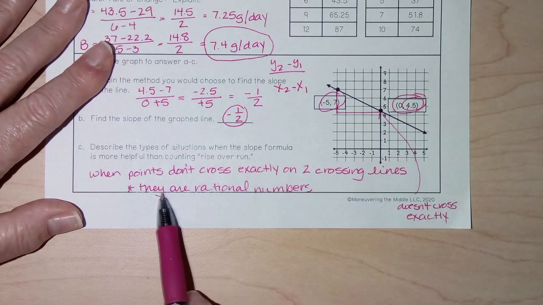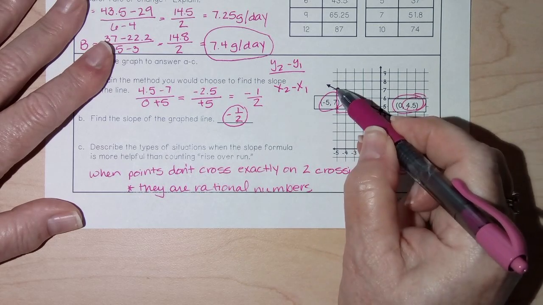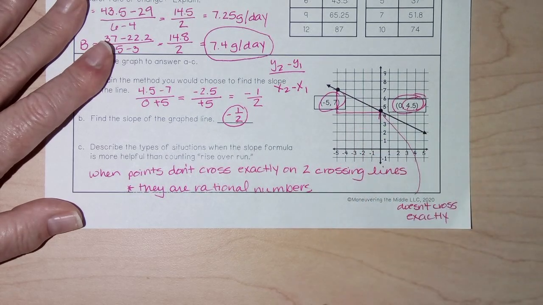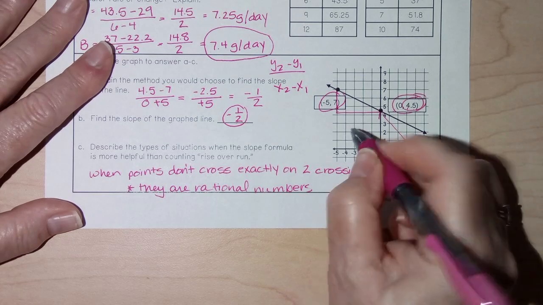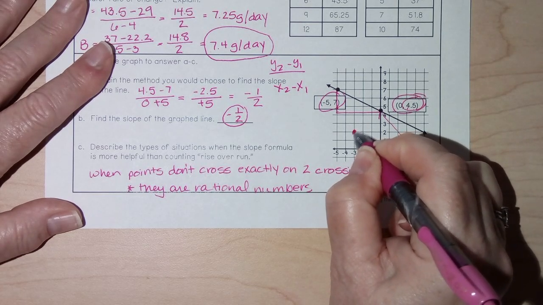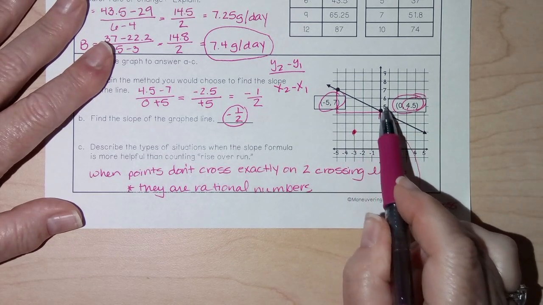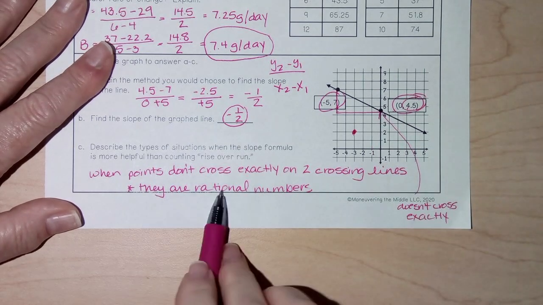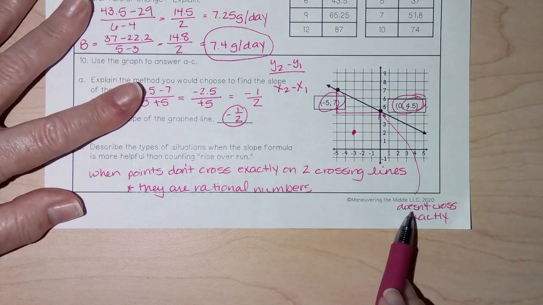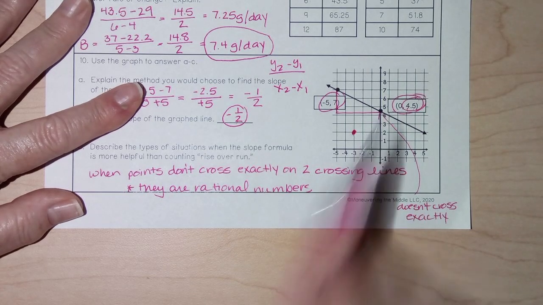So when your numbers are rational, it's a little bit more difficult to find exactly your rise over run just by counting. So when points don't cross exactly on 2 crossing lines, like right here, this one crosses in between the 5 and the 4, or they're rational numbers, it doesn't cross exactly.